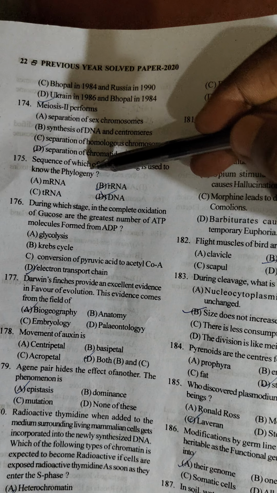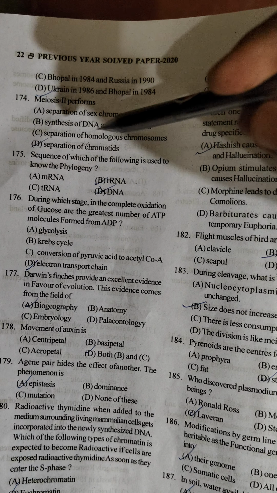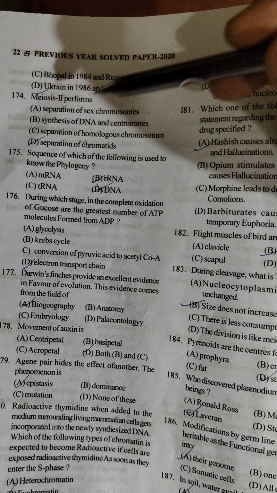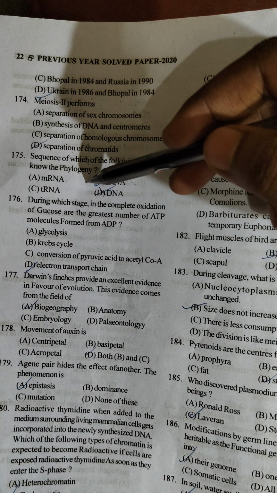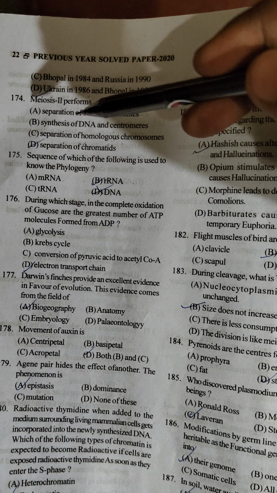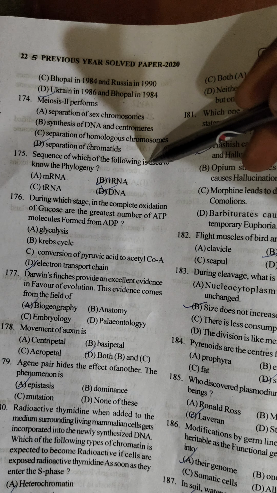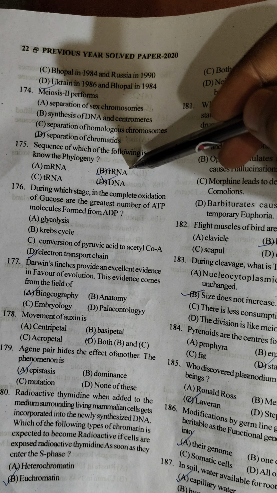Okay, synthesis of which of the following is used to know the phylogeny? mRNA, tRNA, rRNA, DNA, which one will it be? See, to understand phylogeny, rRNA is used. Okay, rRNA is used well.